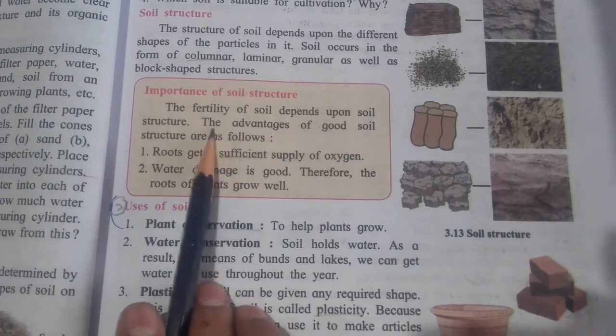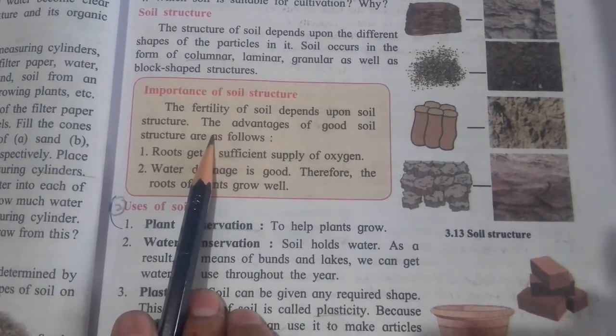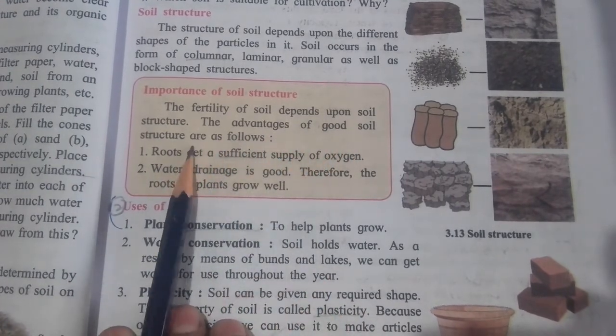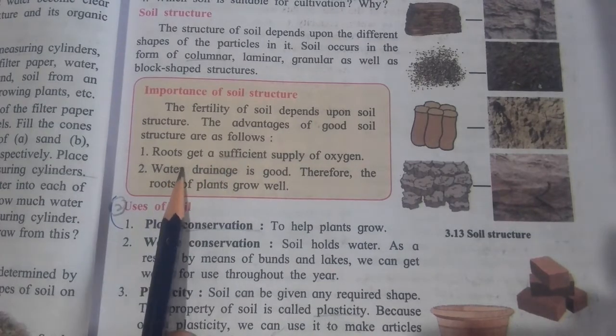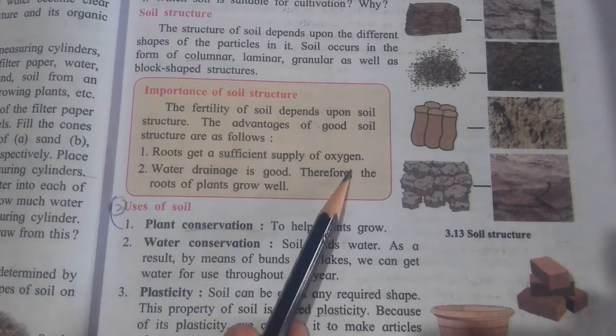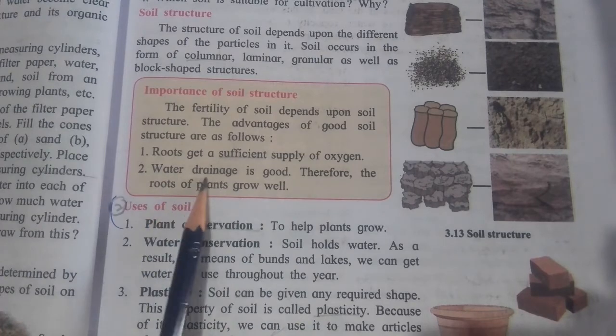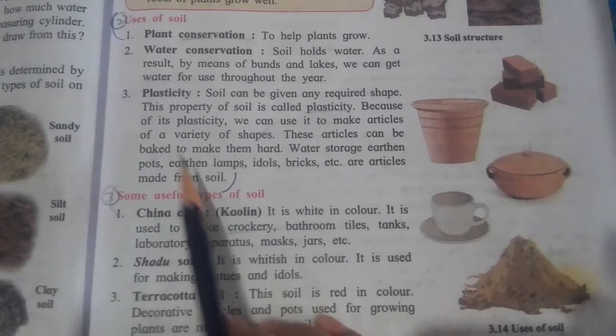Importance of soil structure. The fertility of soil depends upon the soil structure. The advantages of good soil structure are as follows. Roots get a sufficient supply of oxygen. Second, water drainage is good. Therefore, the roots of plants grow well.